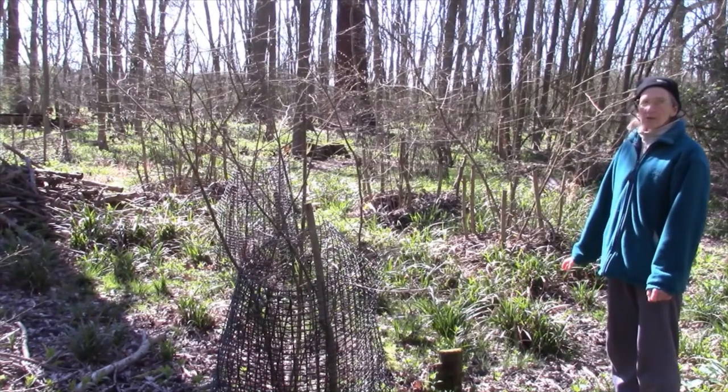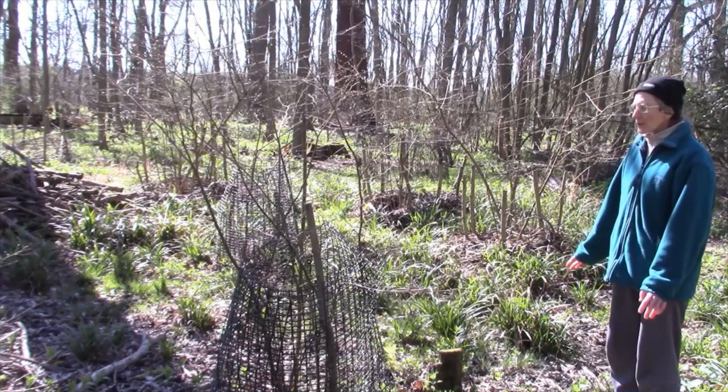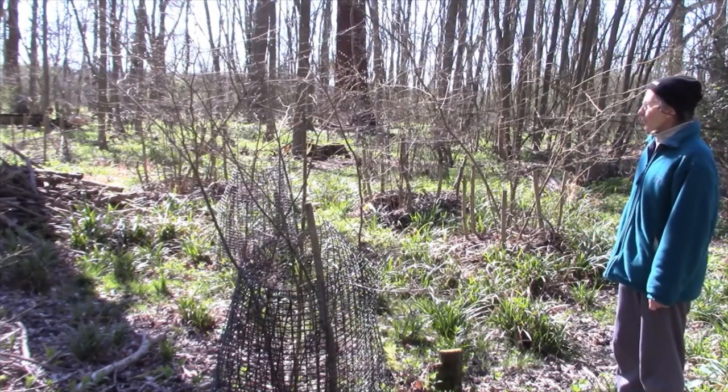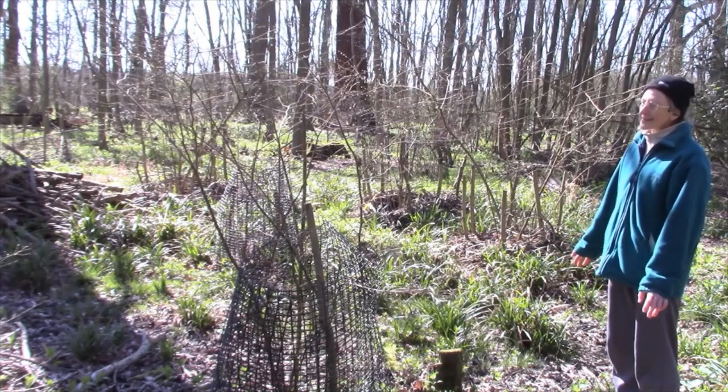Those who came for conservation days probably took part in actually coppicing and know what is involved. But what you can see easily is how much light is in here.